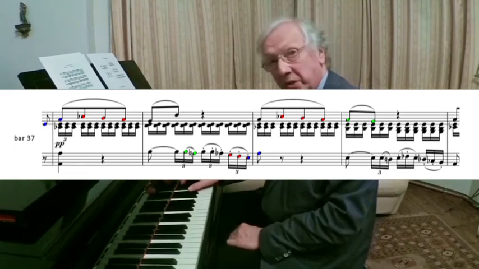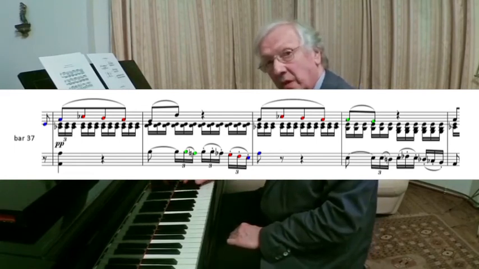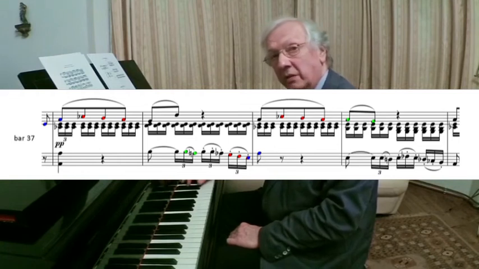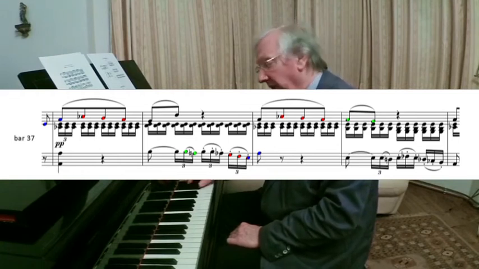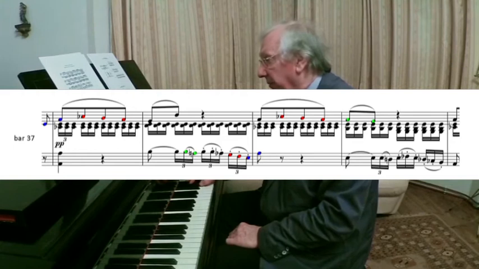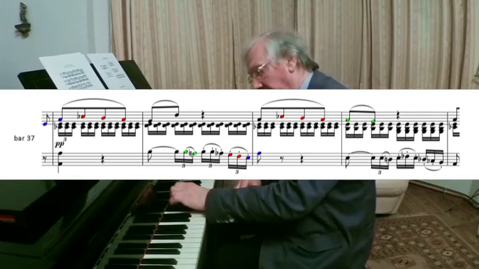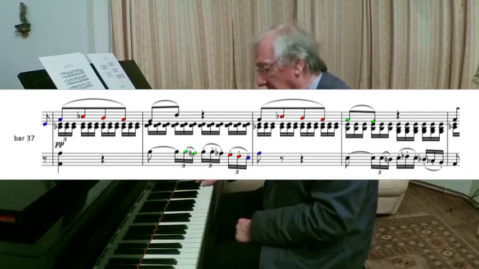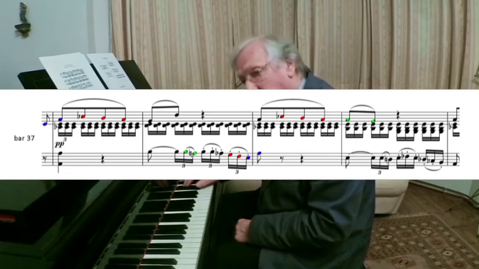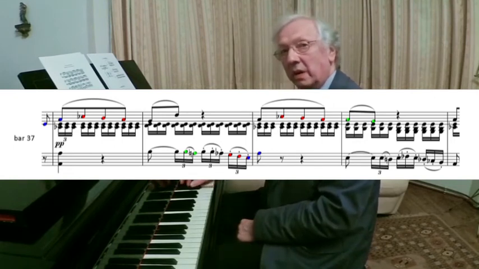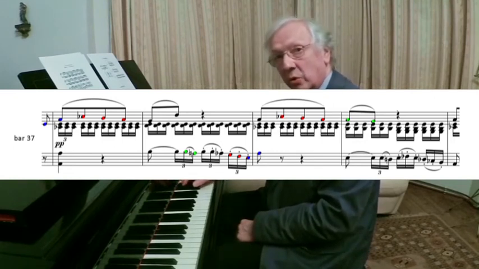We have the chord at the beginning and the diatonic line. And afterwards we have the suspension. Again, the three notes and suspension.